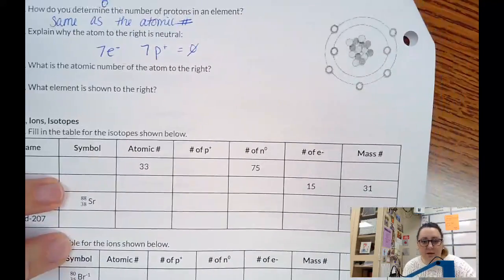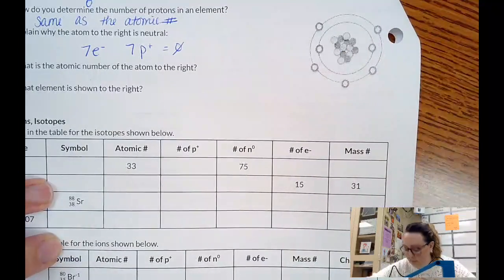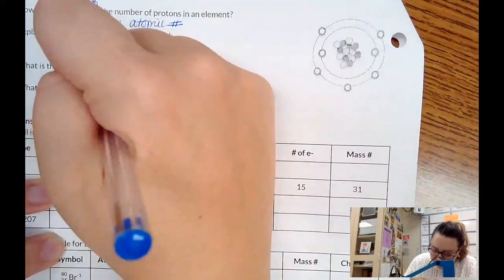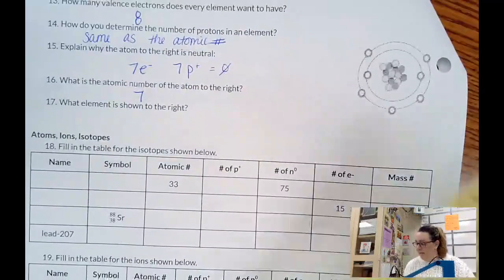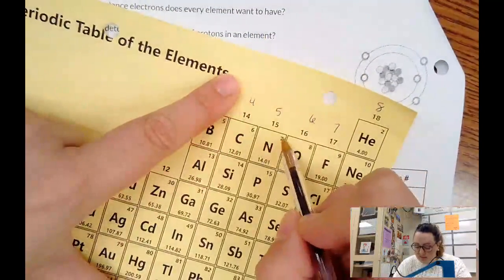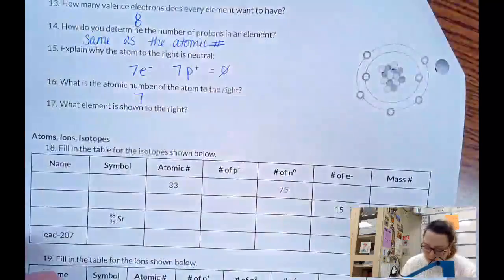What is the atomic number? Well, if you have 7 protons, the atomic number is 7. And what element is it? Atomic number 7, it is nitrogen.